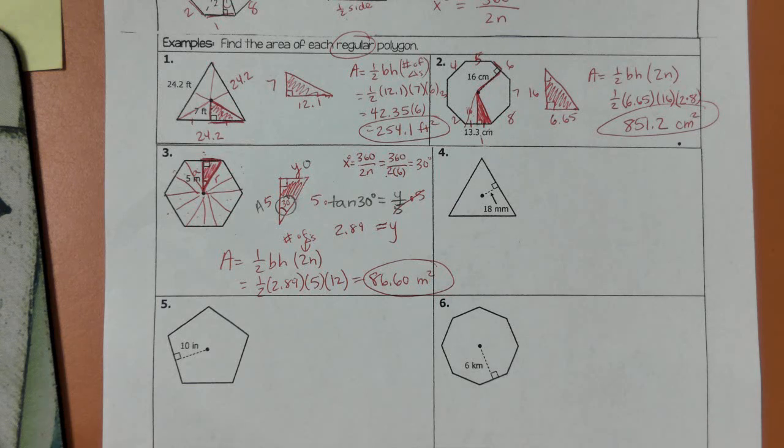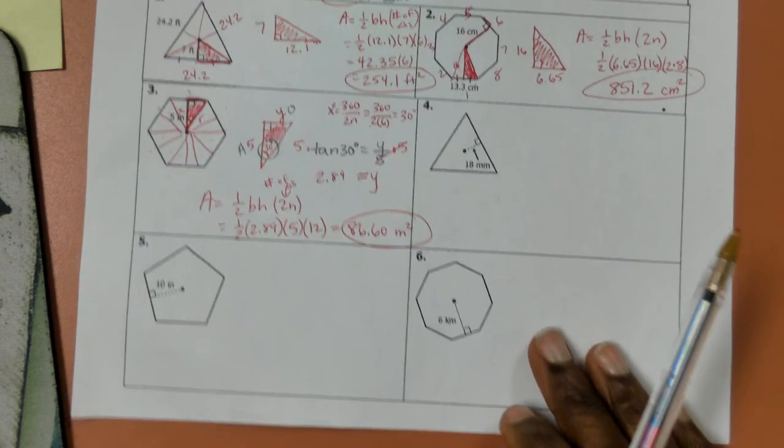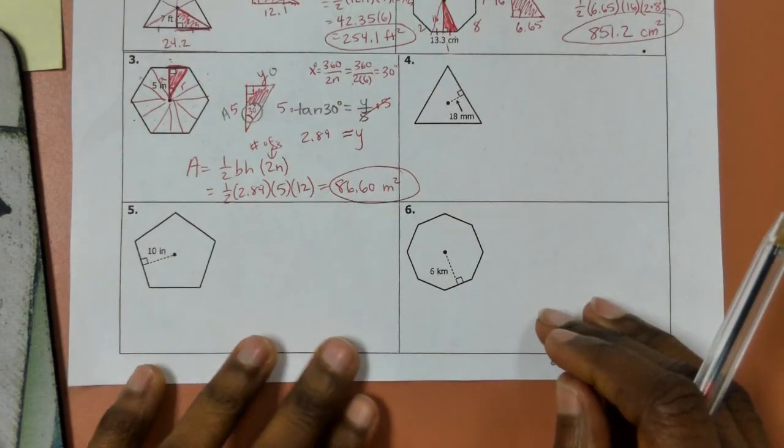All right, then for 4, same thing. 4 through 6 are similar to this one. They give you the apothem each time, so you're really doing the same process. I'm just going to do one more of those, so I'll do number 6. If you understand that process, you can try those and then just fast forward.